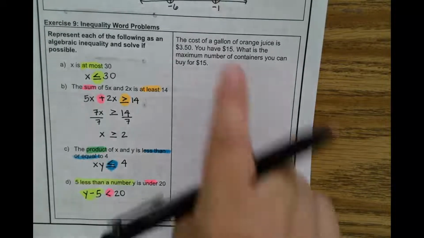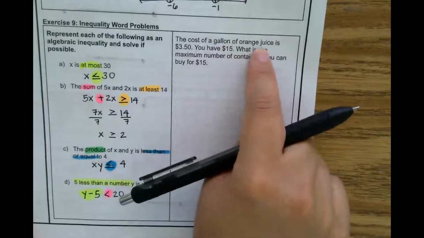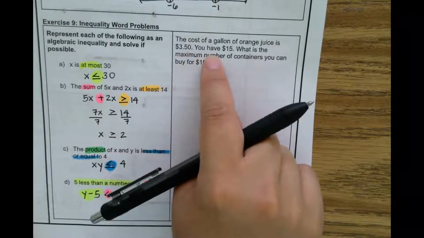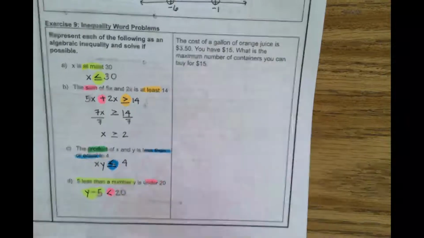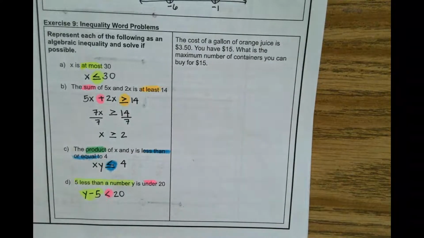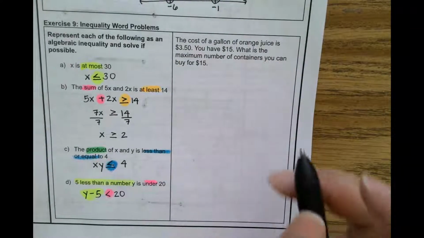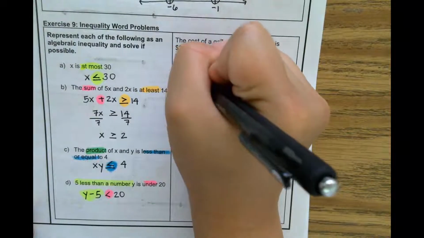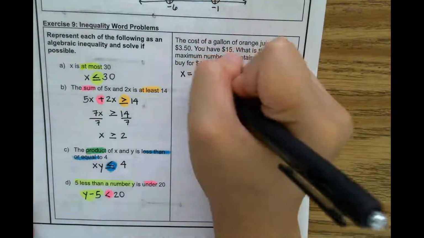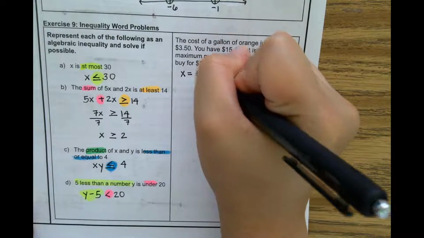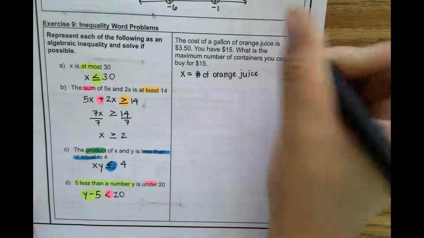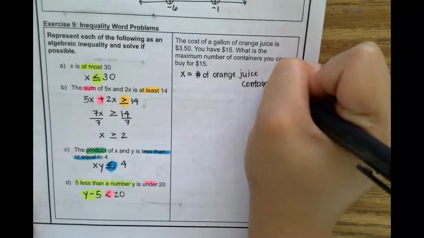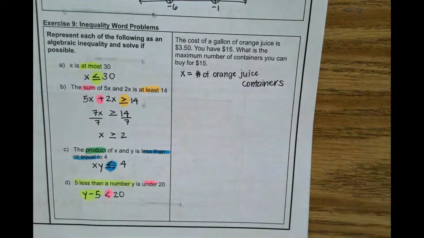Okay. This is an application to something potentially in real life. So here I know that the cost of a gallon of orange juice is $3.50. You have $15. I want to know what is the maximum number of containers you can buy for $15. Okay. So here my question is asking me about the maximum number of containers. So here I'm going to define my variable. Since I want to know the number of containers, x is going to be the number of orange juice containers. It's important to define your variable because you know what you're solving for, and then when you're done solving it, you know what it means.